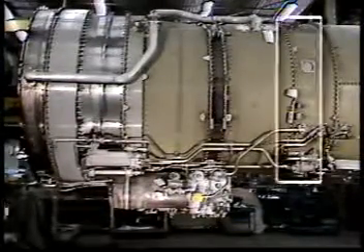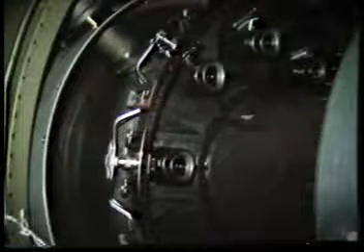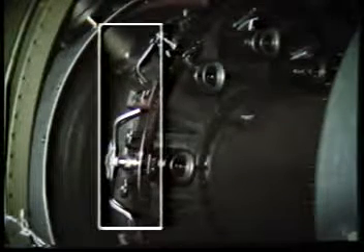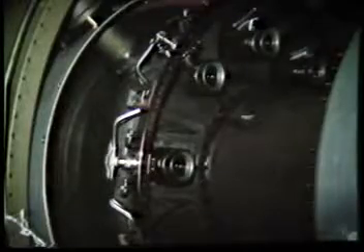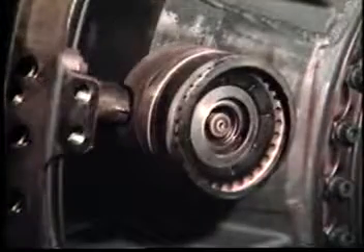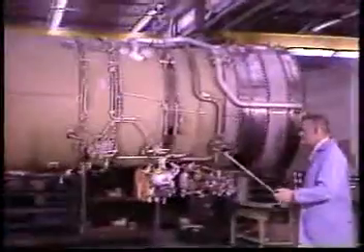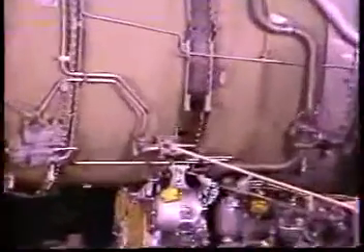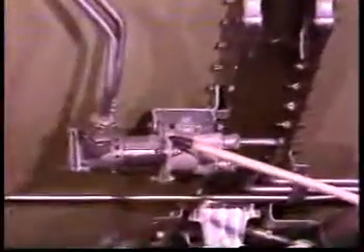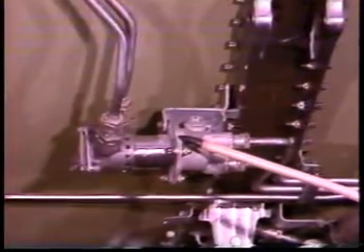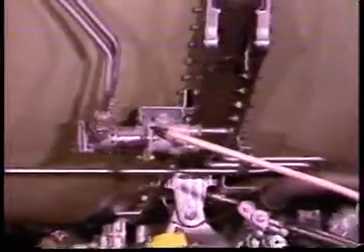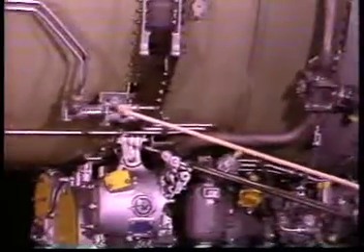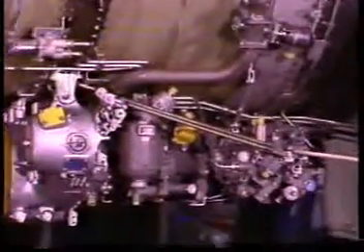Located in the diffuser case are the primary and secondary fuel manifolds and 9 of these fuel nozzles. The last component is the bleed valve control. It functions as part of the anti-surge bleed system, but it is controlled by a hydraulic fuel signal, which is generated by the fuel control.